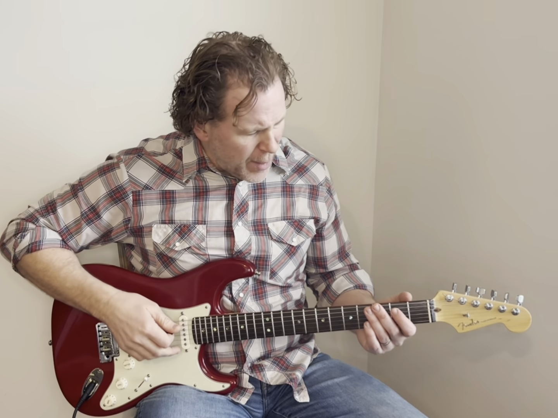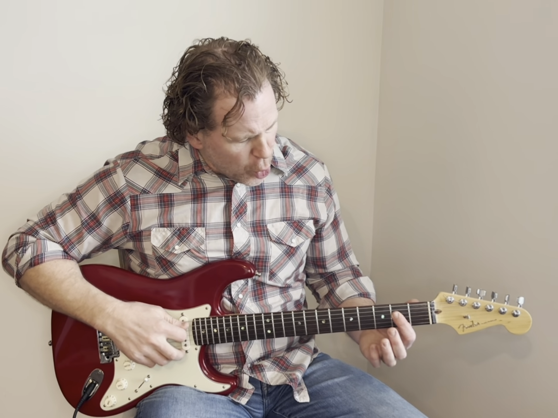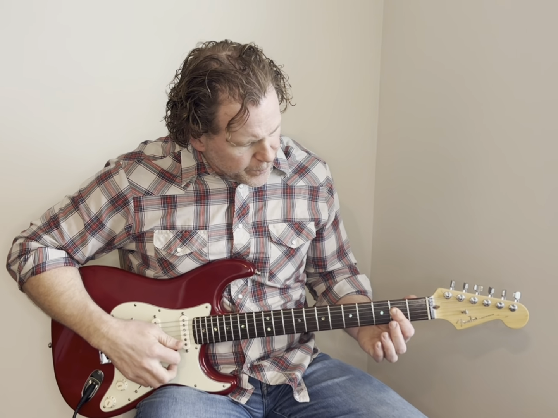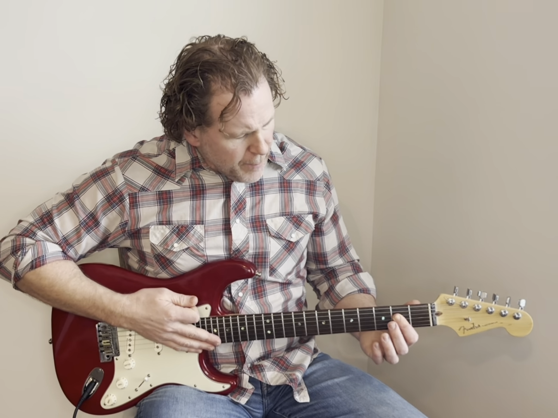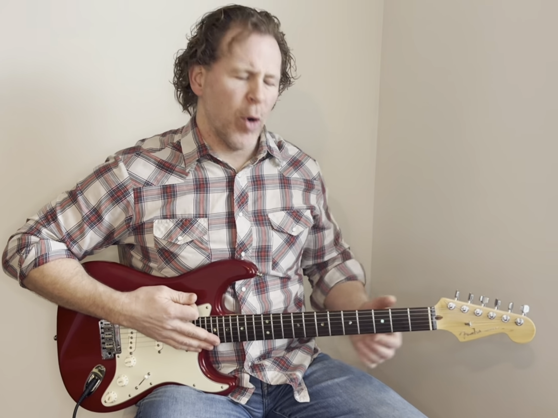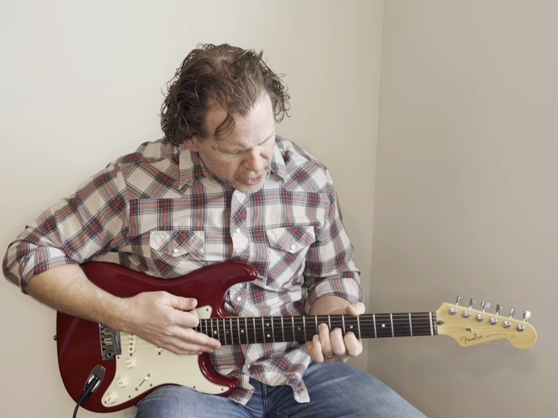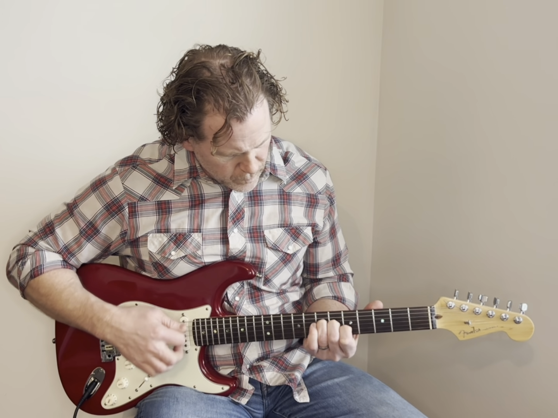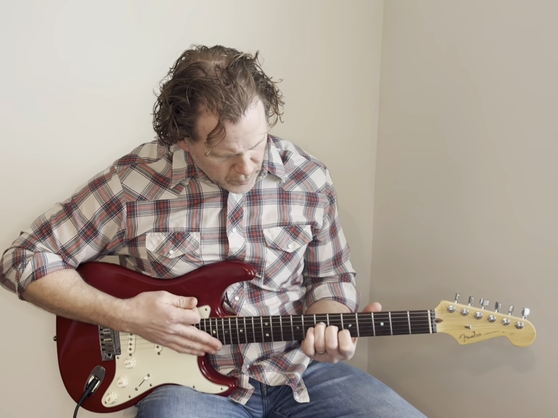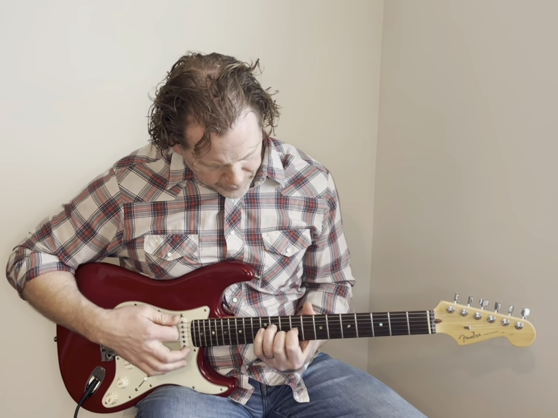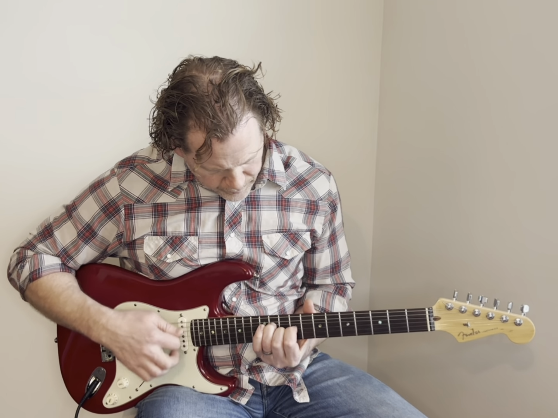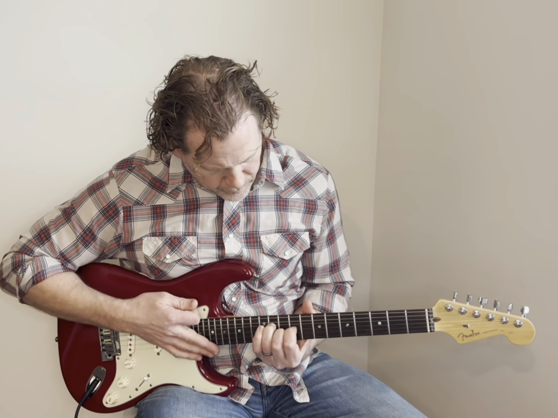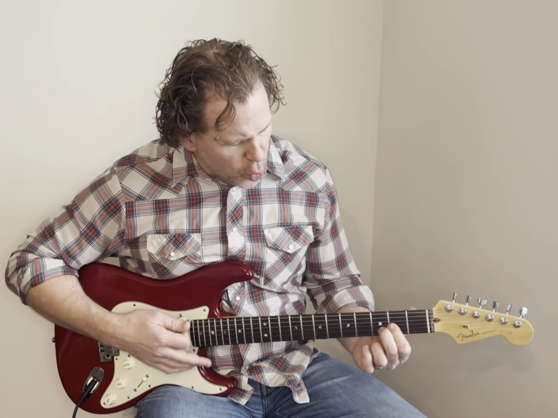So, for example, I'm going to play an A major open chord here. But there's an alternative type of open chord I can play also for A major. There's this one up here. There's this one up here. I have a D major open chord here.